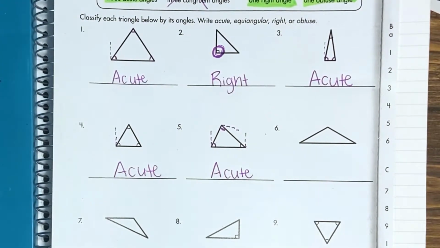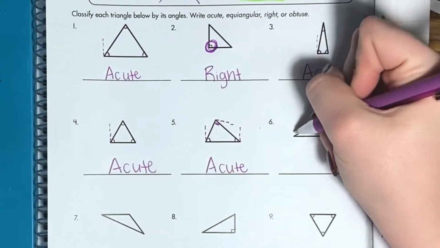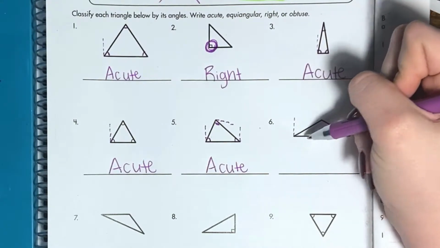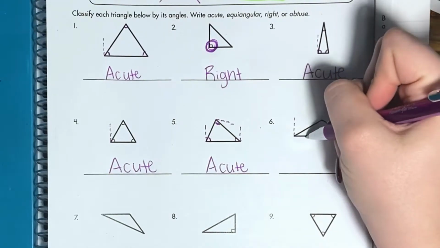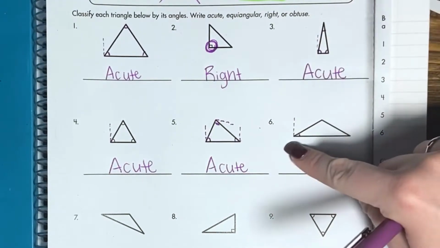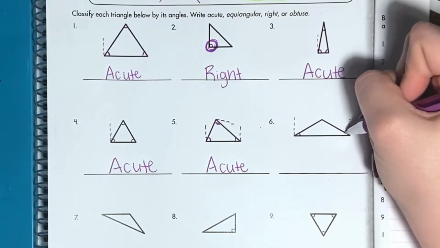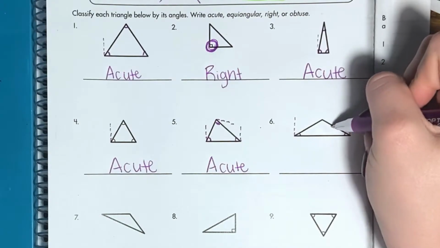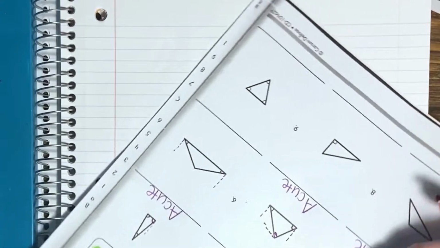All right, let's look at the next one right here. Let's see. I'm going to make my little L shape. That would be a 90-degree right angle. Well, this one is definitely not right, so we can eliminate that one. That's definitely less than 90, so that's acute. All right, this is definitely less than 90. That's acute, but look at this one. Let me turn my paper. Sometimes you might just have to pick up your paper and turn it.